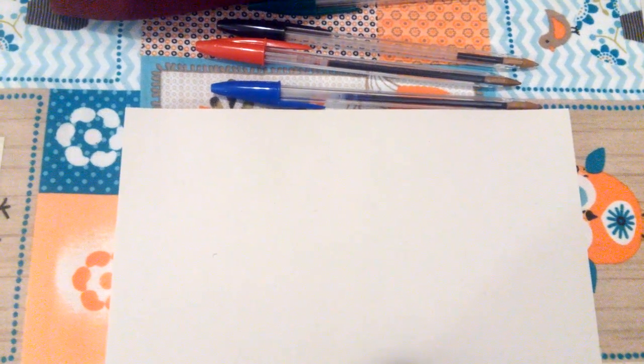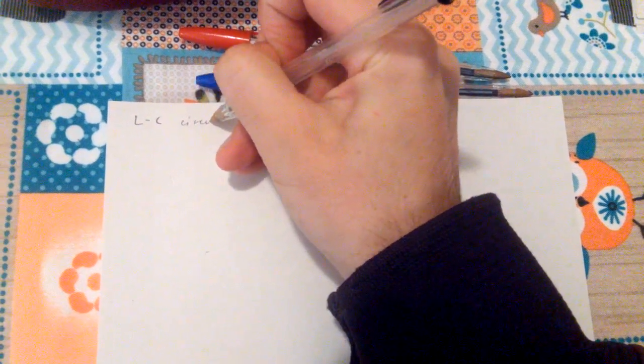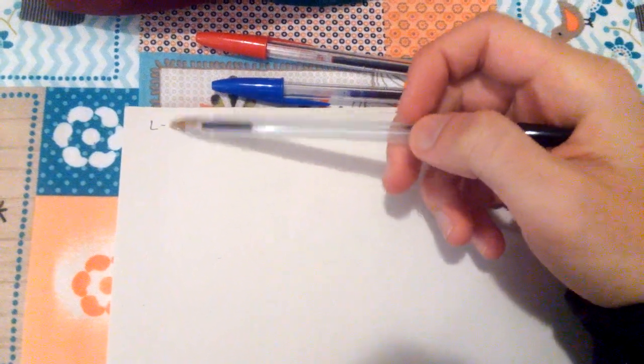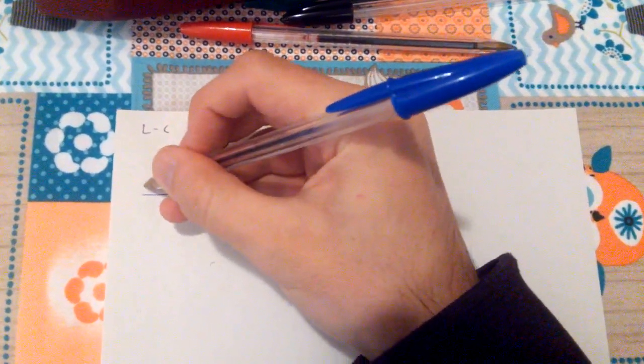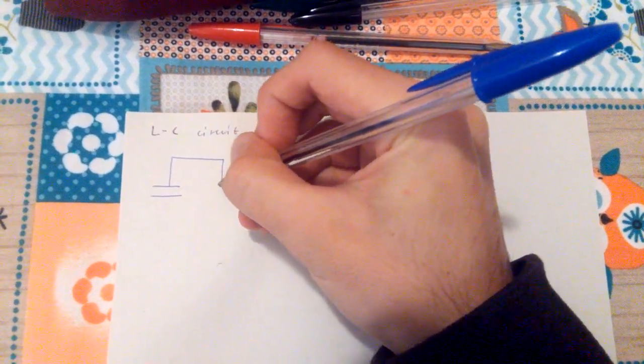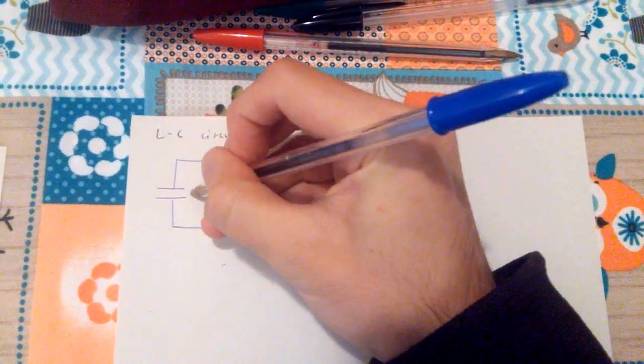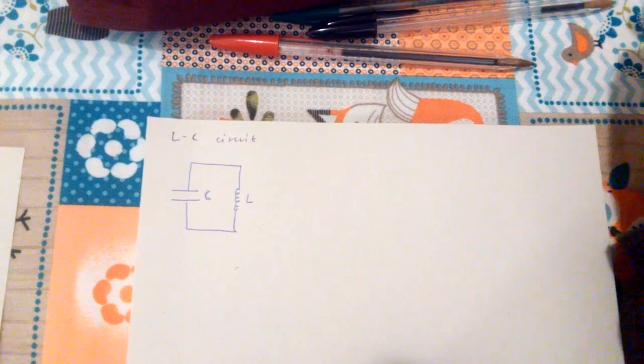In this video, I'm gonna cover the very basics of an LC circuit. So what's an LC circuit? Well, an LC circuit is a circuit made by a capacitor and an inductor. Now, if I just have to draw it, I will draw it like this. A capacitor and then an inductor connected together. This is my C and this is my L.